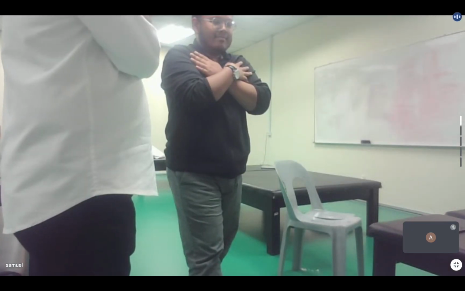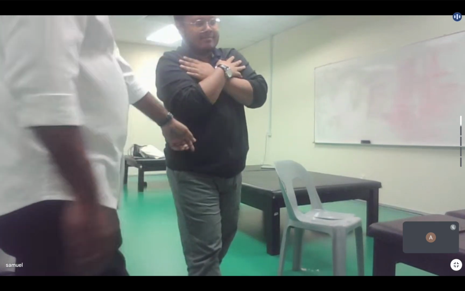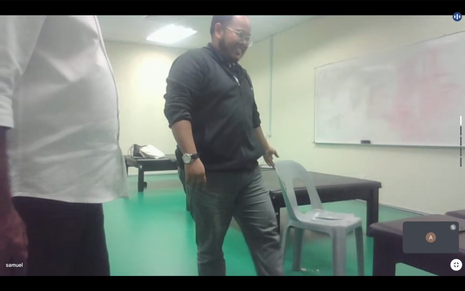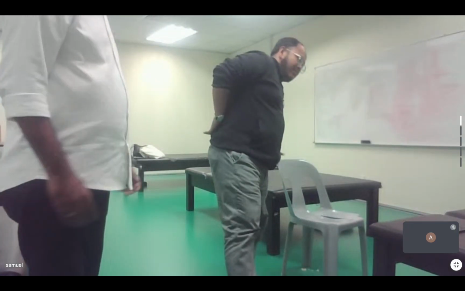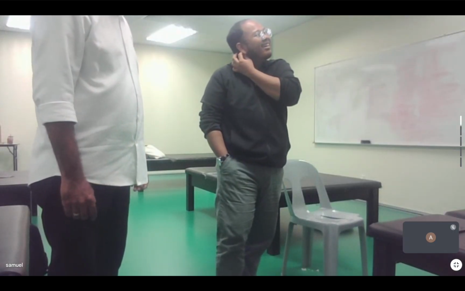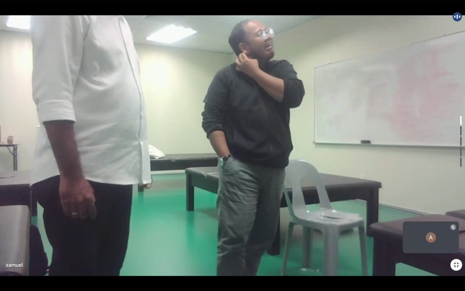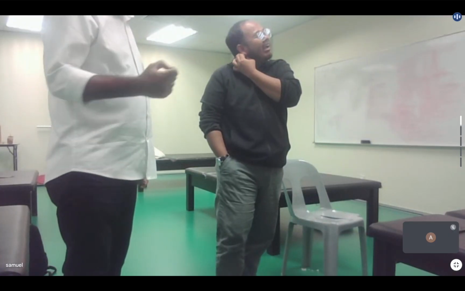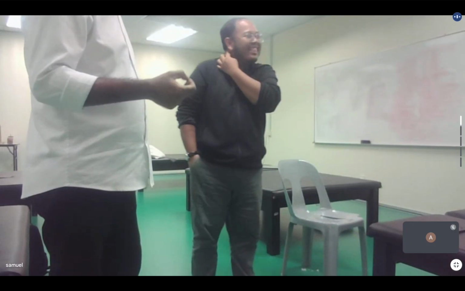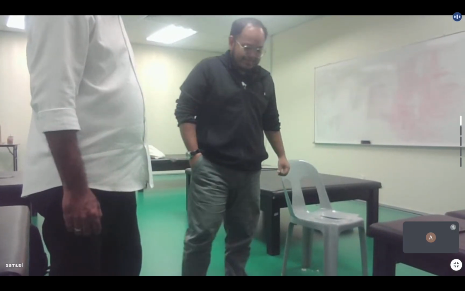Arms crossed over. So what kind of Romberg's test is this? Eyes closed, one foot before the other, and arms crossed over. What's the name of this test? Romberg, yeah, you know Romberg. Yeah, but I can't remember the name suddenly. So we call it a sharpened Romberg's test. It's a progression because it needs a greater amount of balance.